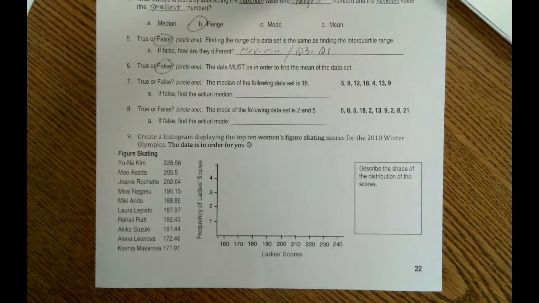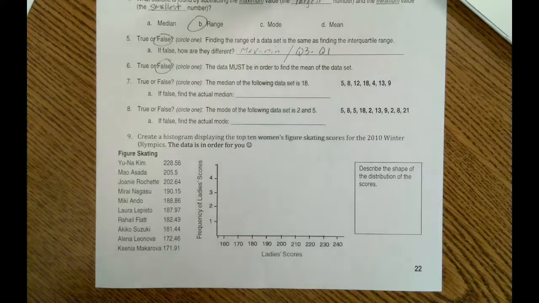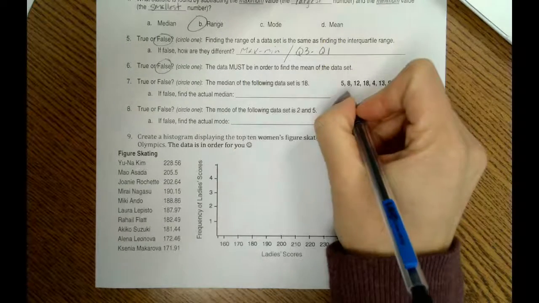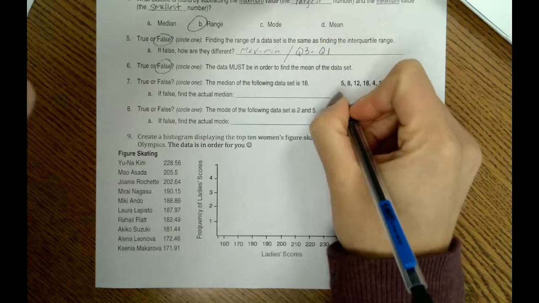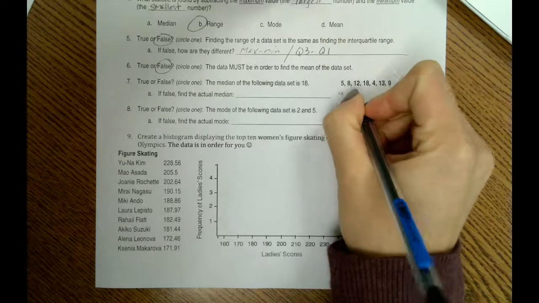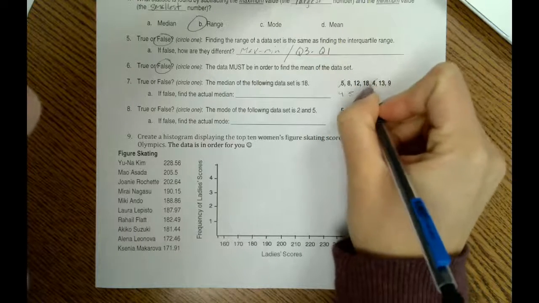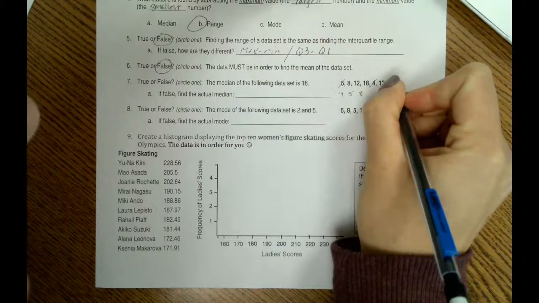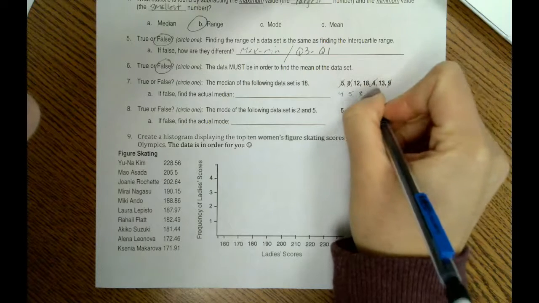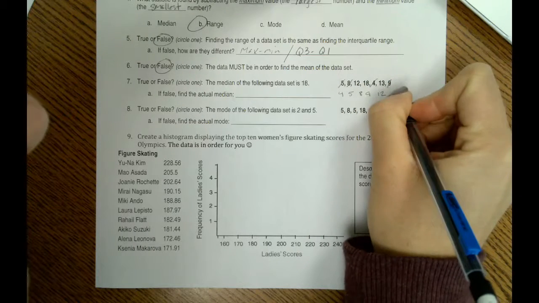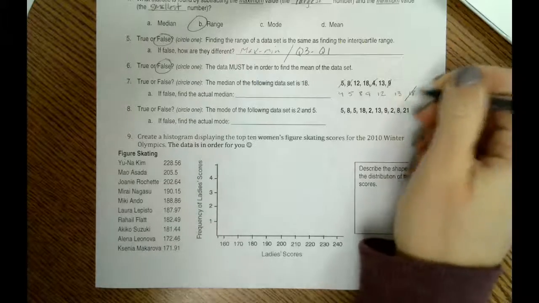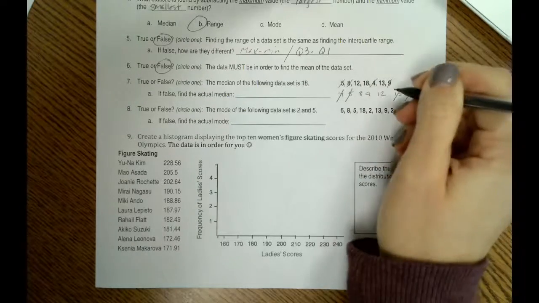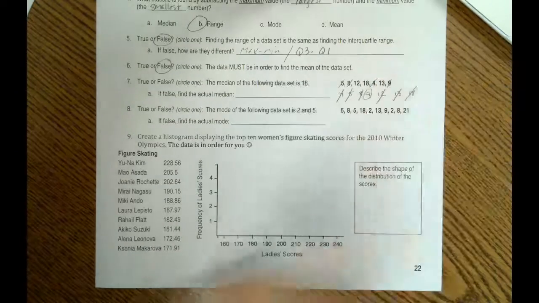Number 7, true or false? The median of the following data set is 18. Okay, so we need to find the middle number. So we need to first put these in order. So 4, 5, 8, 9, 12, 13, 18. Okay, so our middle number is 9.